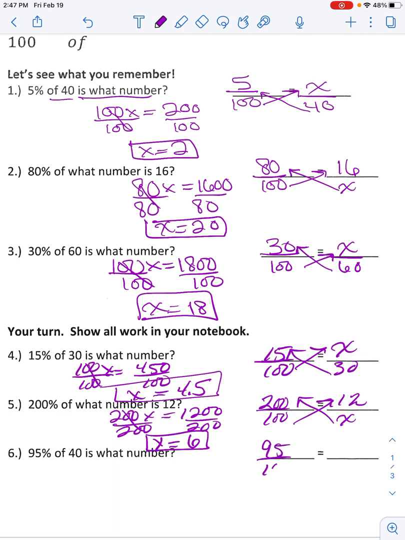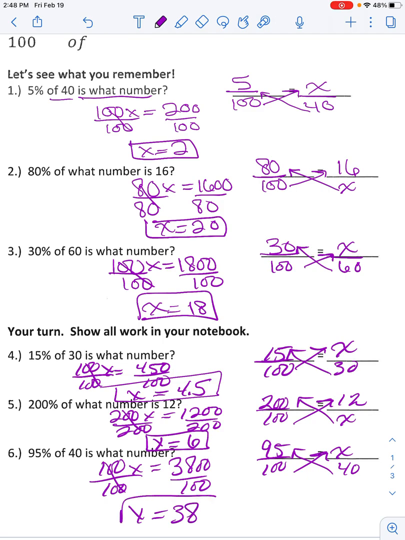And 6, 95%. Percents go over 100 of 40. Of goes on bottom. Is goes on top. Is what number? We're going to use cross products. 100 times x is 100x. 95 times 40 is 3,800. And we're going to divide by 100 to get the x by itself. You should have got 38.